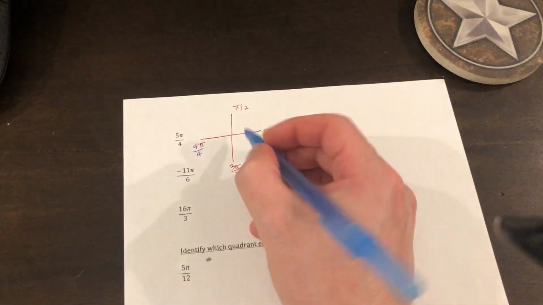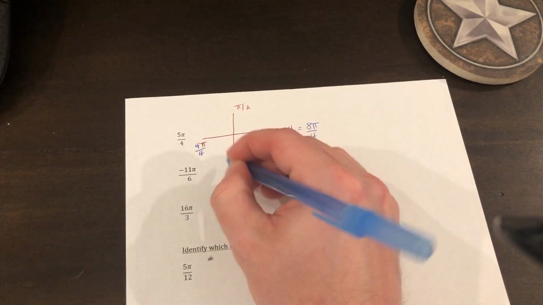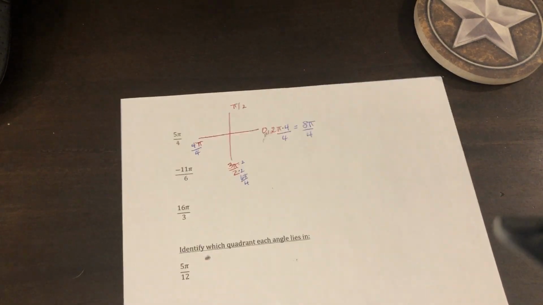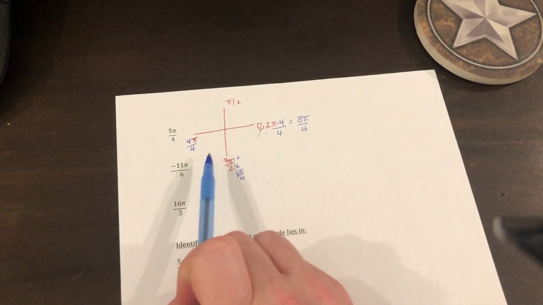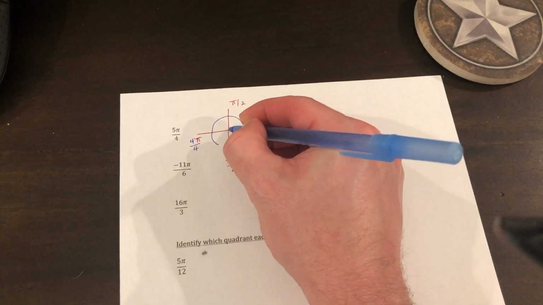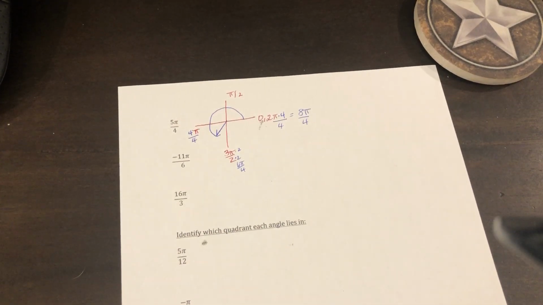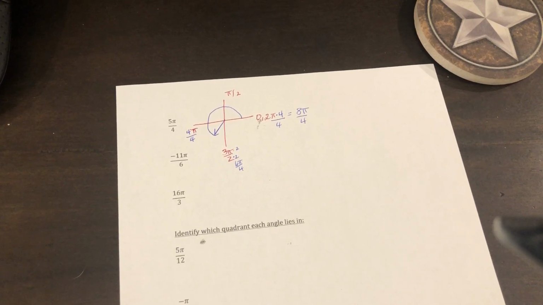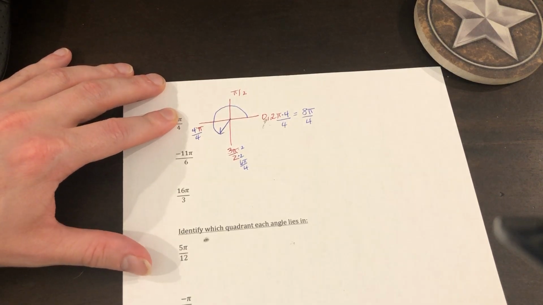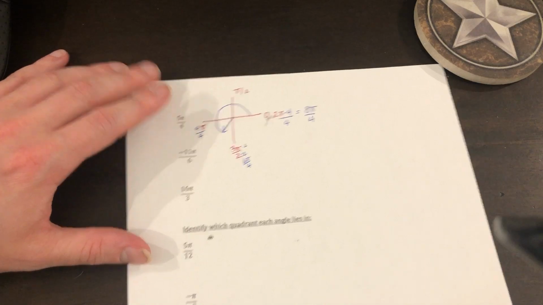If you want to go through and get this in fourths, this doesn't always work out very nicely, but on this one it does. This is 6 pi over 4. So 5 pi over 4 is going to land you in quadrant 3. Now, most of the time when we're dealing with reference angles with radians and pi, it's just going to be the fraction. So you're going to leave the pi and use the denominator. So it's going to be pi over 4.